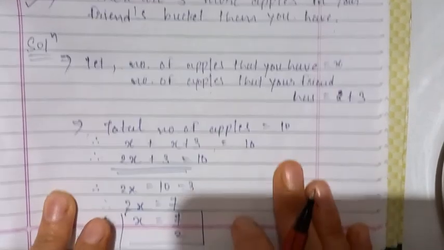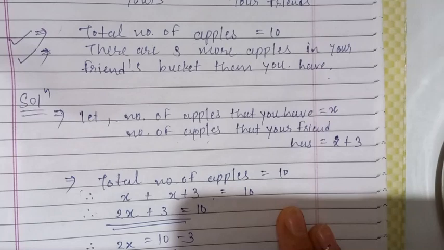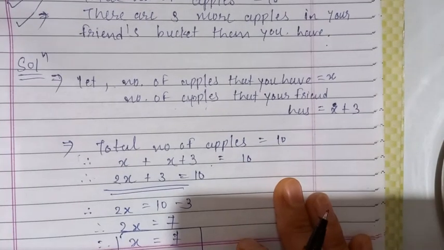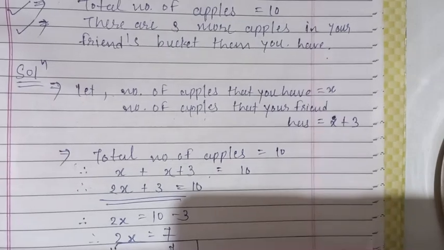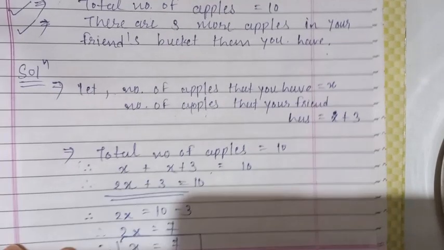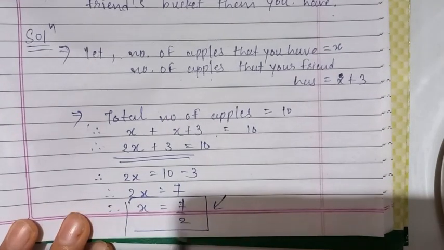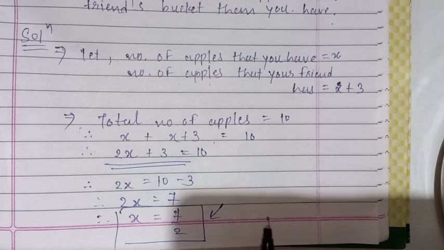Now, this problem I have taken randomly, so this is coming out as a fraction, but it is wrong because the number of apples can't be a fraction.